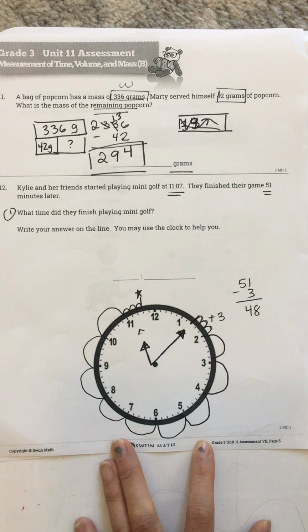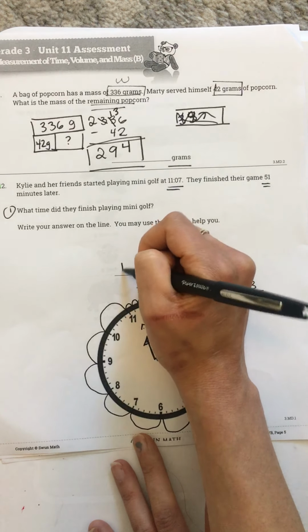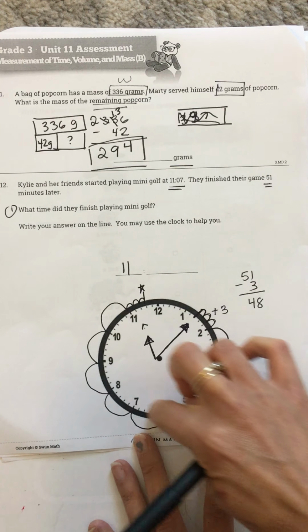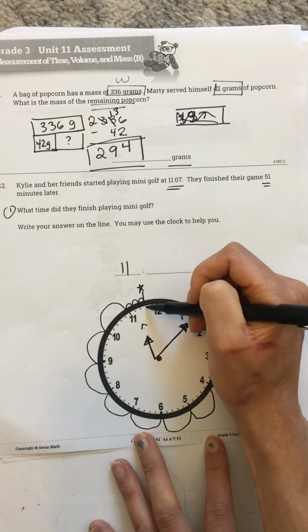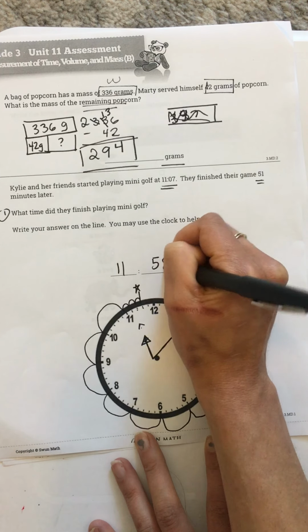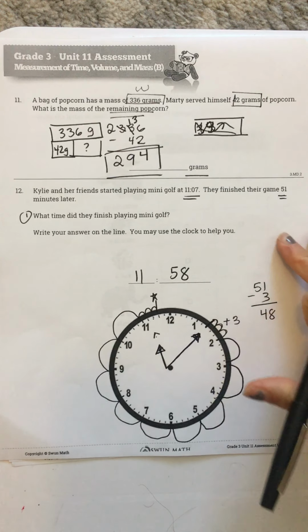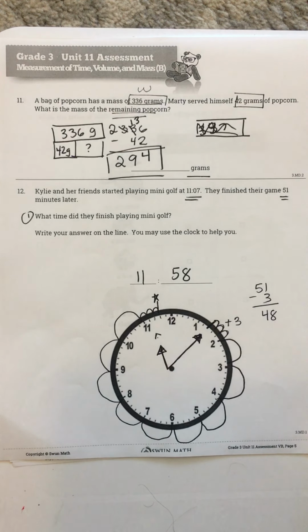So what time is it right now? Well, I am still in the hour of 11, and if my minute hand went around the clock 51 minutes, I am at 55, 56, 57, 58 minutes. Okay, 11:58. Now, you didn't have to do it this way if you wanted to add 51 minutes onto 11 o'clock. If you wanted to do your time interval with your hopping mountains or create a number line, you could do that as well.